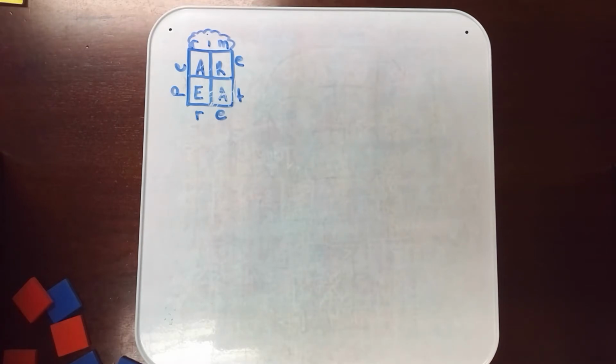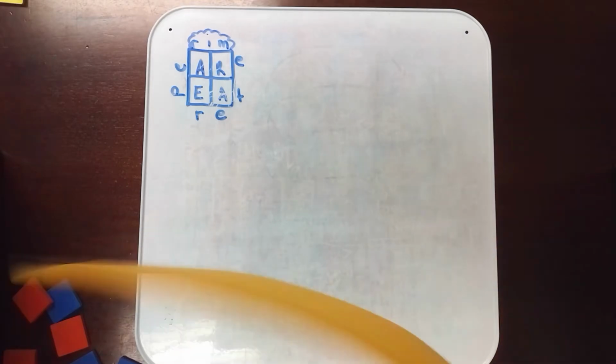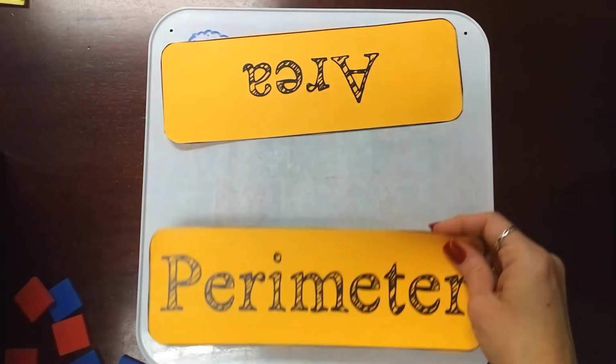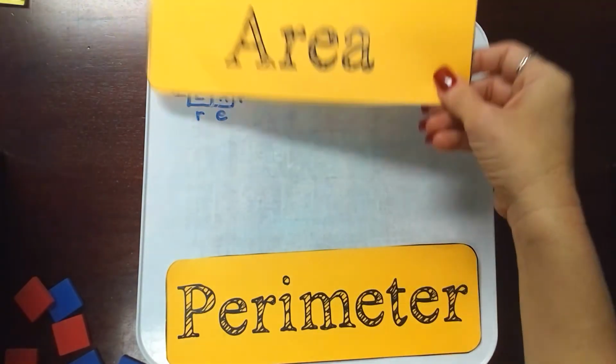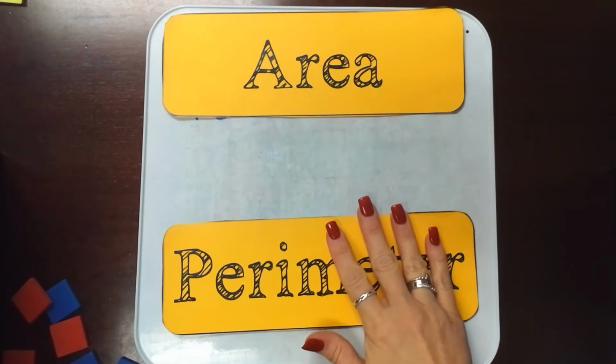Alright, so let's look at some problems with, oh, I forgot to mention this. One of the activities you're going to want to do with students is an activity where they sort. Is the problem asking about the perimeter, or is it asking about the area? Okay? Because that's really hard for students to determine.